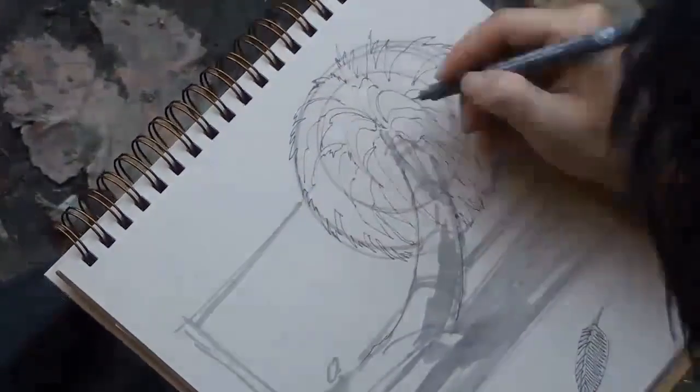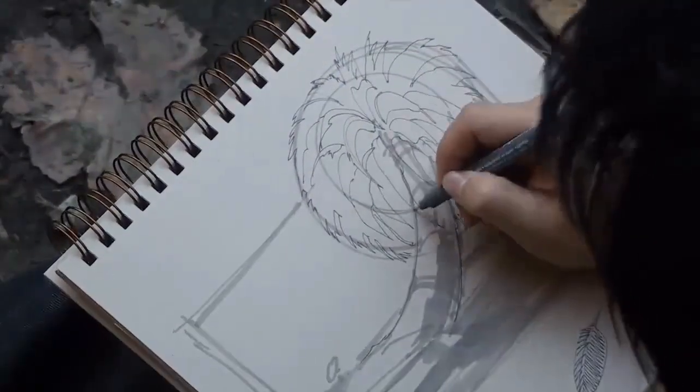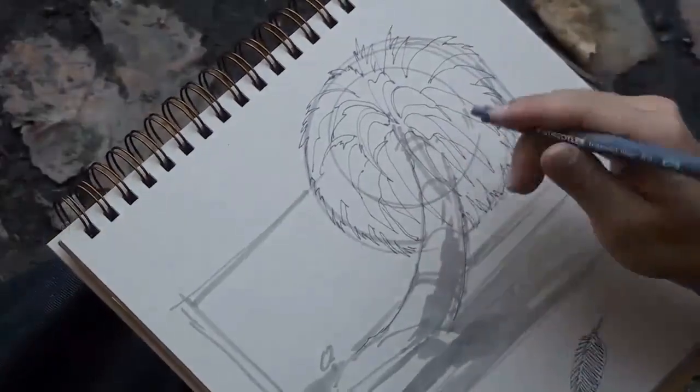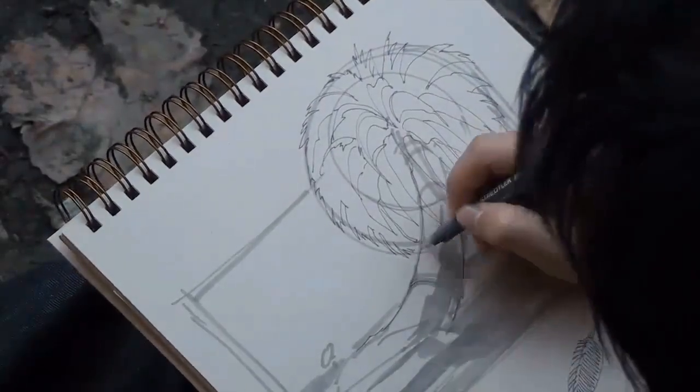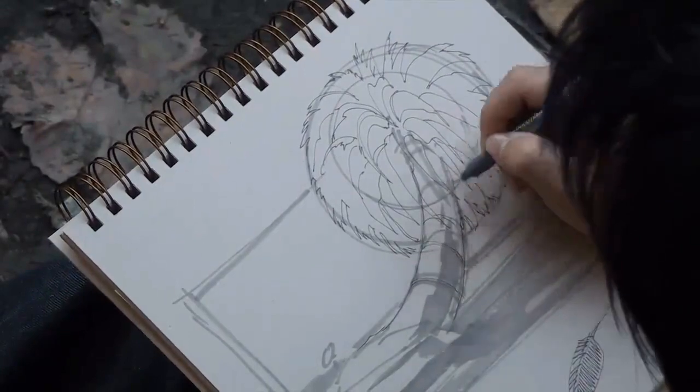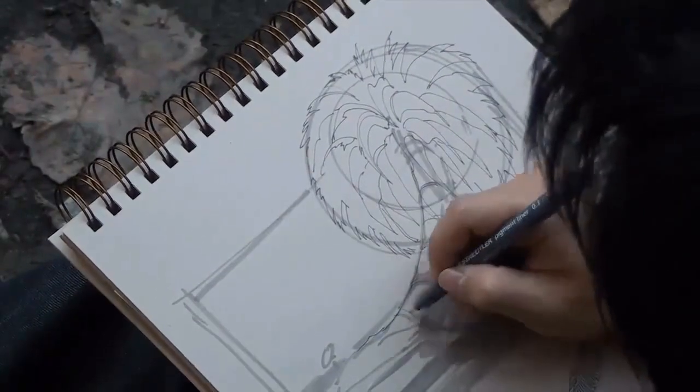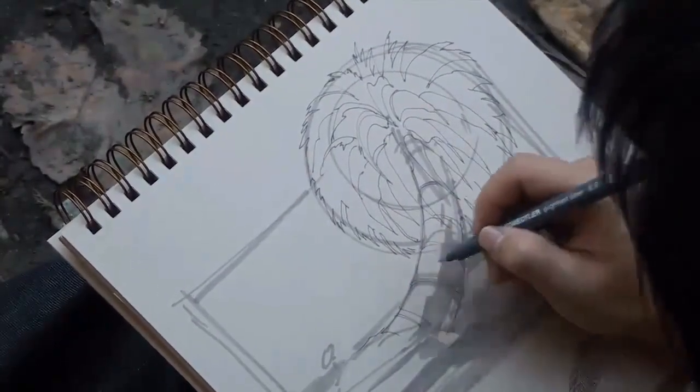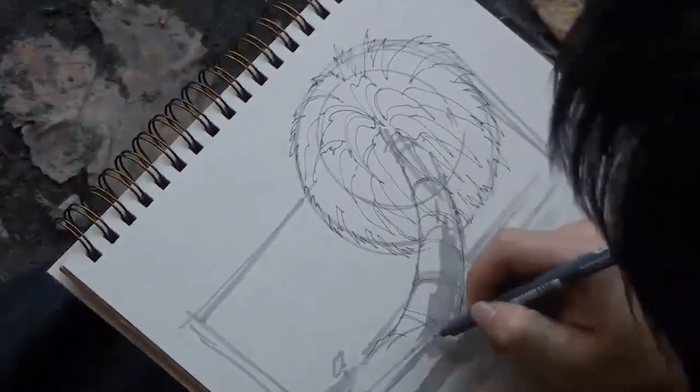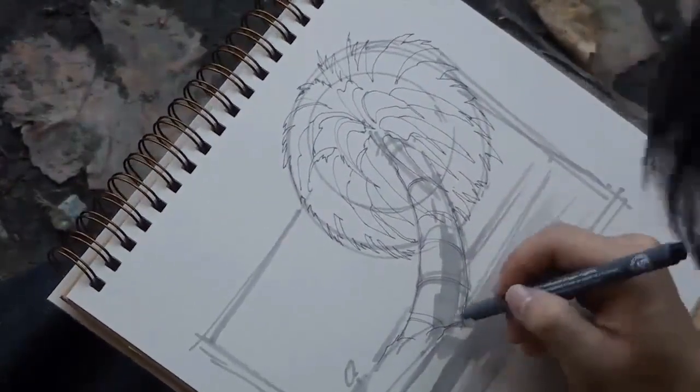Continue just to indicate. Hitting the mass shapes first. Don't go into detail just yet. Details come last. Getting some of the volume, the contours. I'm going to go into the landscape here, the dirt and the mud.